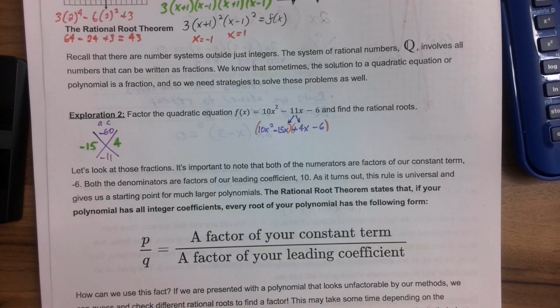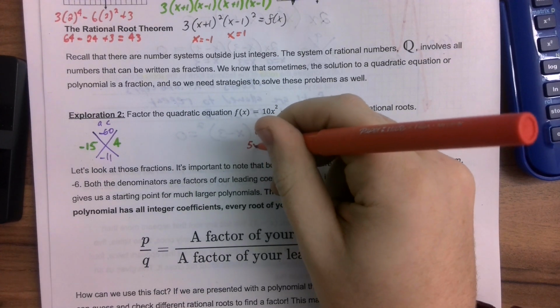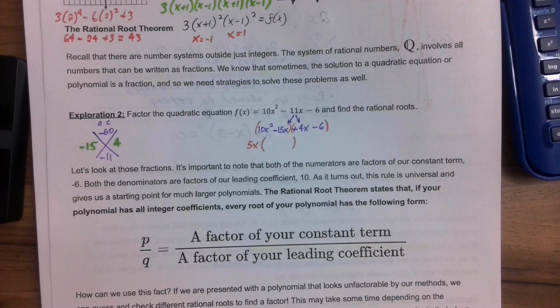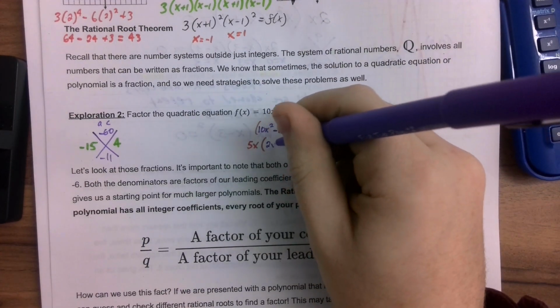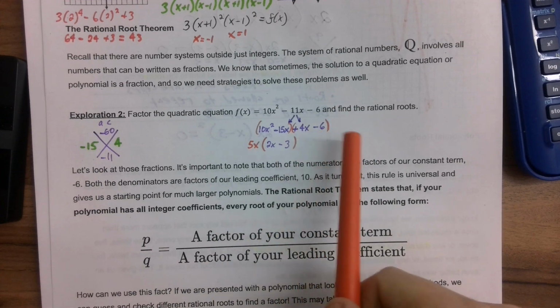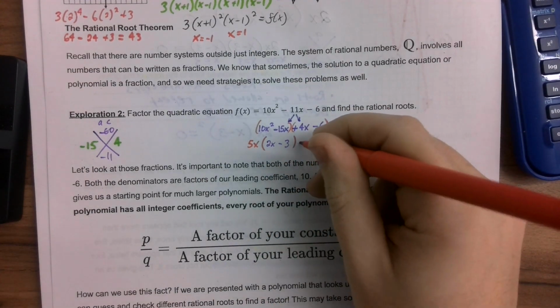What's in common between 10x squared and -15x? We can pull a 5x out of here. And what we'd be left with is 2x minus 3. And from 4x minus 6, the greatest common factor is 2.